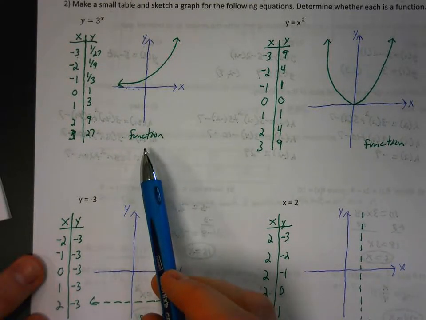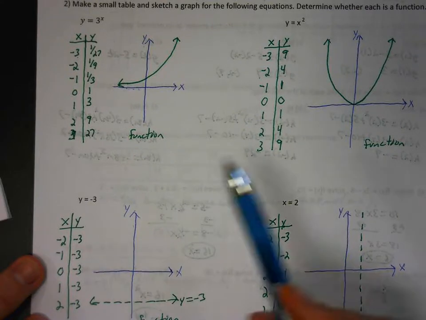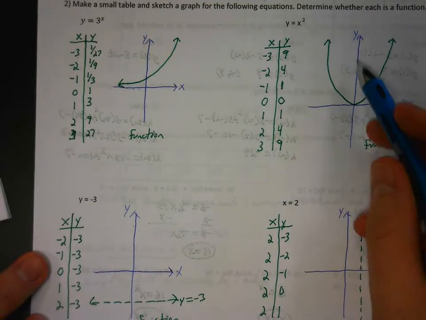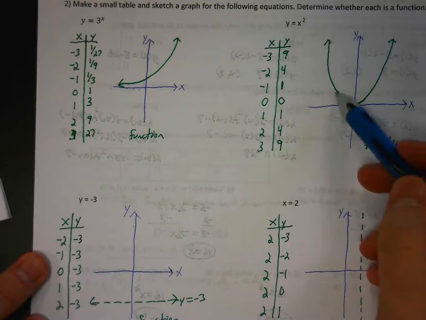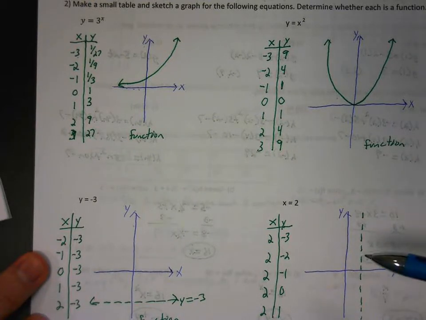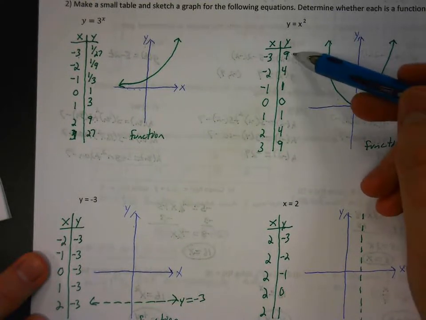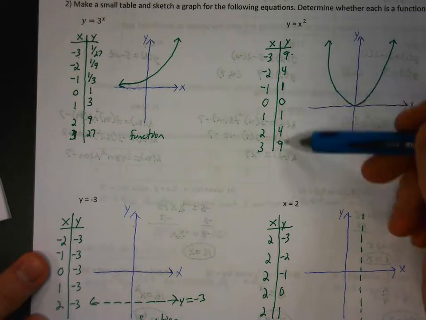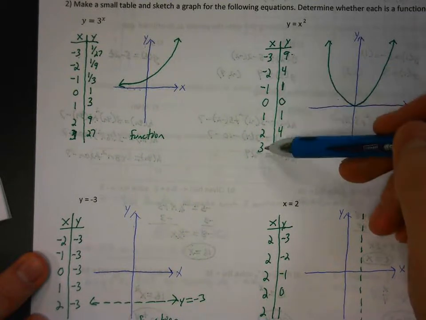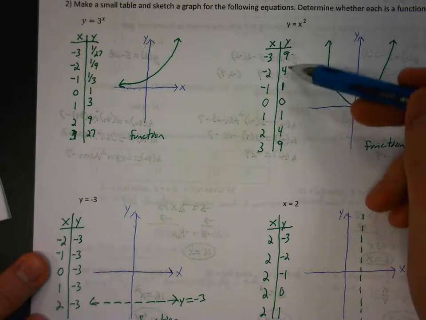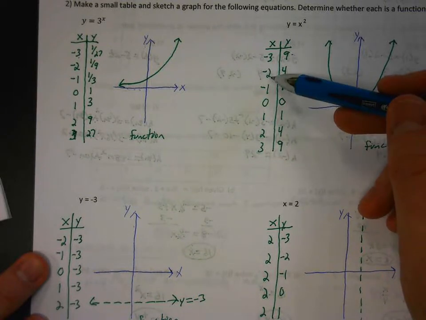Okay, so y equals 3 to the x, that is a function. Y equals x squared, that's your basic parabola, your U shape. What you might notice on this one is how the y values do repeat themselves. So 9 shows up twice when x is -3 or +3. 4 shows up twice when x is 2 or -2, and so on.